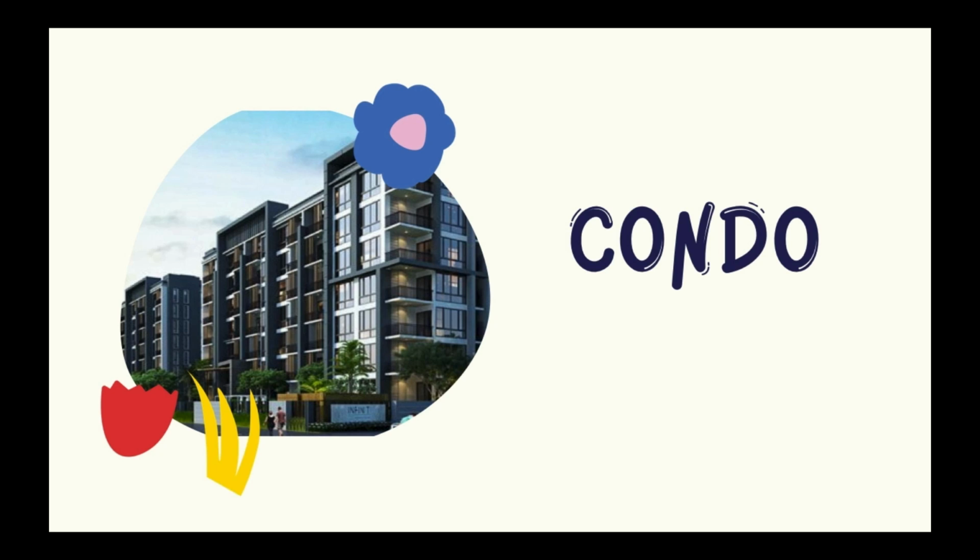And here comes another type of house very popular in Thailand, the condo. One more time, condo. Okay, a condo is a tall building with multiple floors, like floor 1, floor 2, floor 3, floor 4, floor 5, and we use the preposition of place on to talk about the floors, right? I live on the first floor. I live on the second floor. I live on the third floor. I live on the fourth floor. Or Tom lives in a condo, right?